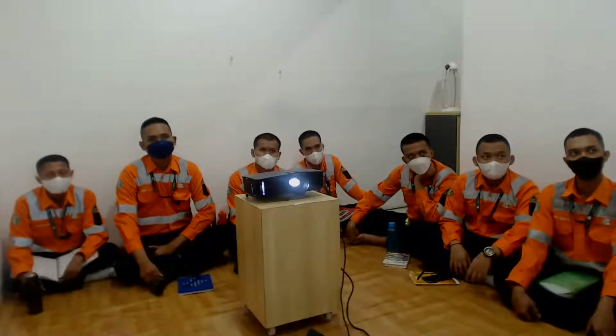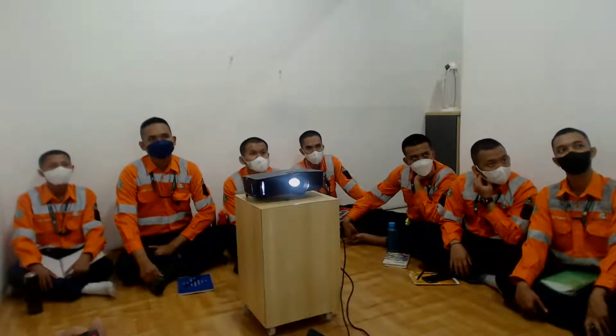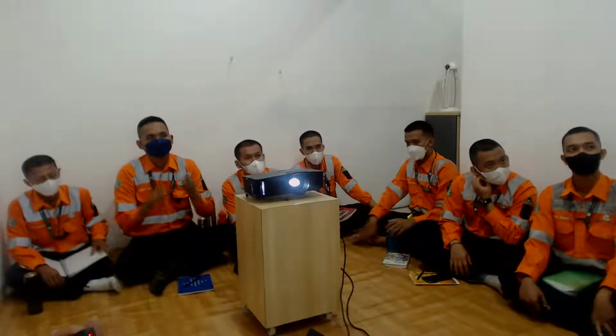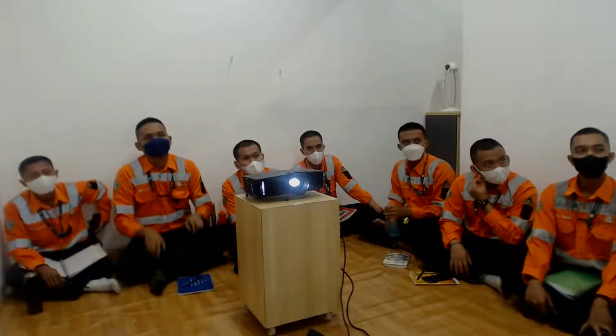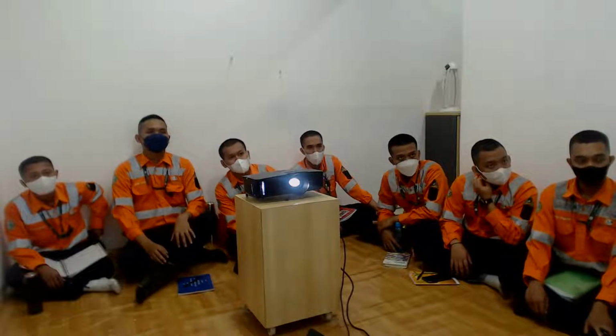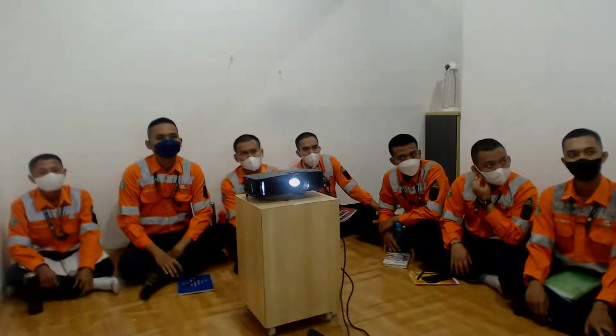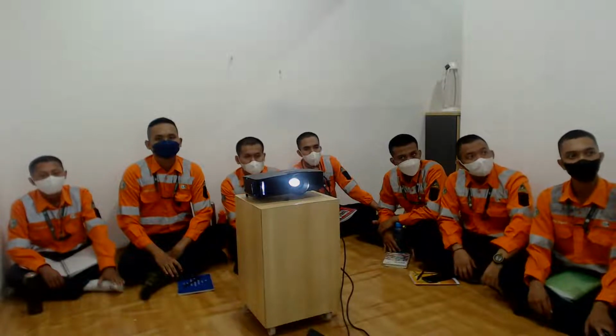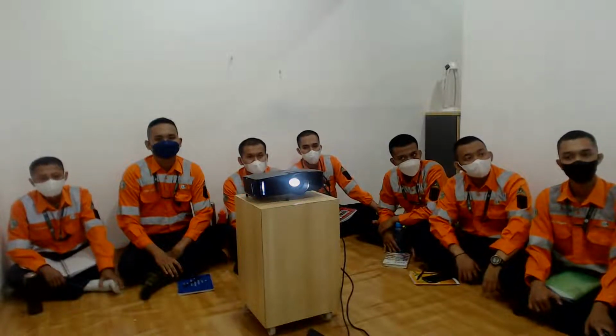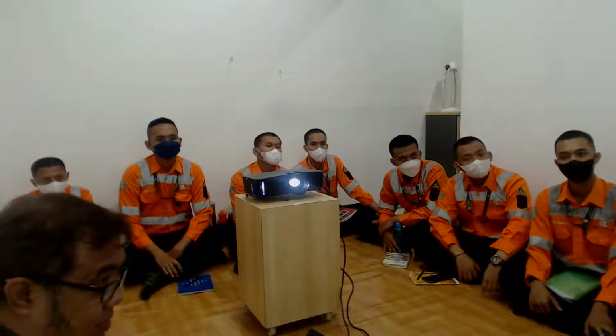What about the contour when you're doing technical drawing? Here the edges, here the contour. The contour is the edges. So the contour of this desk is this edge here.